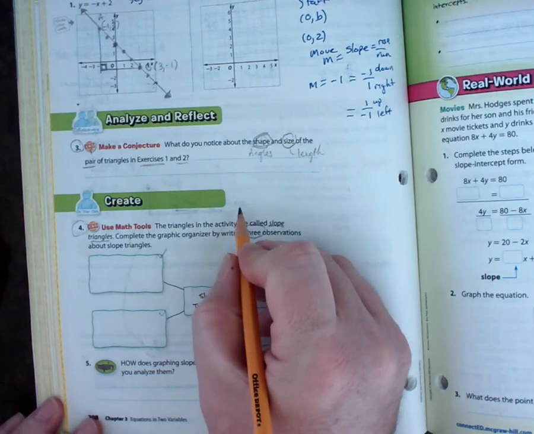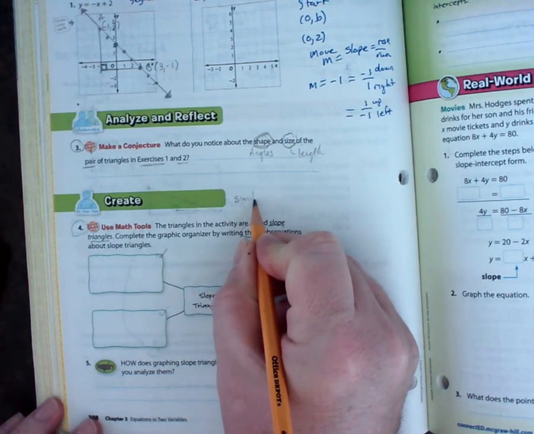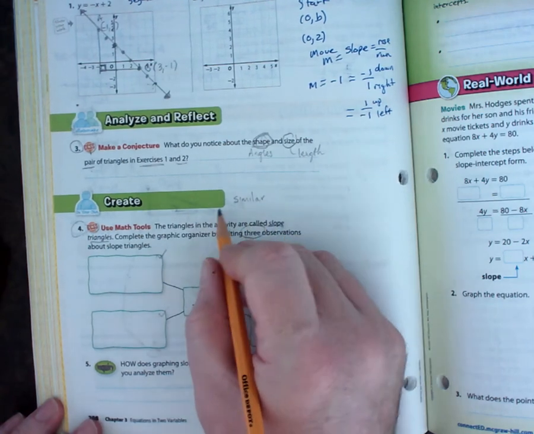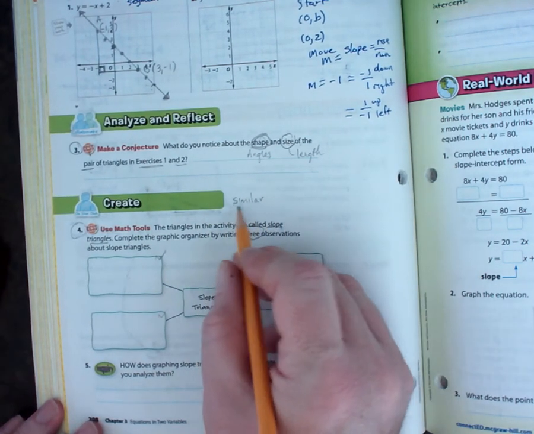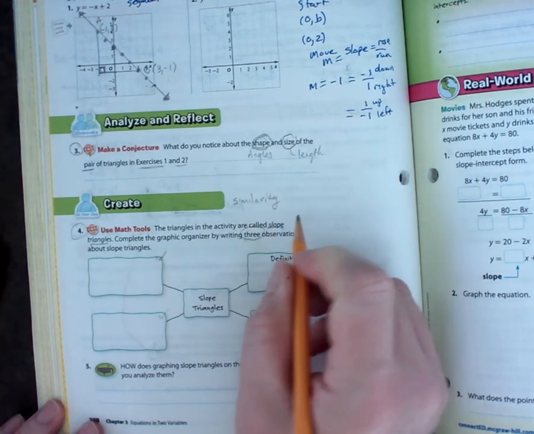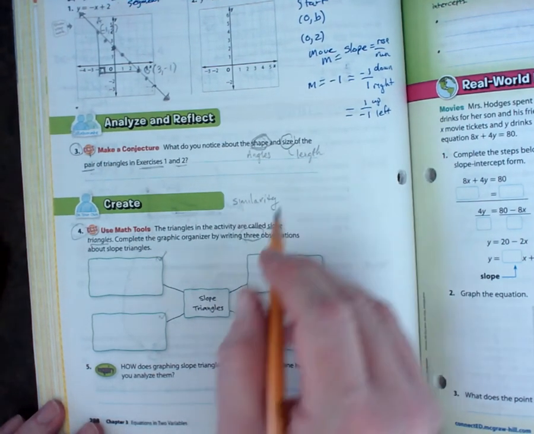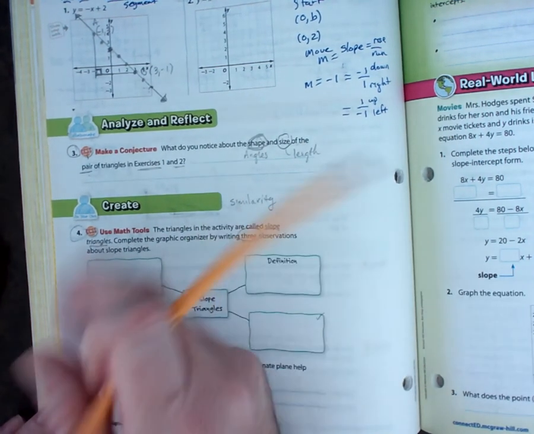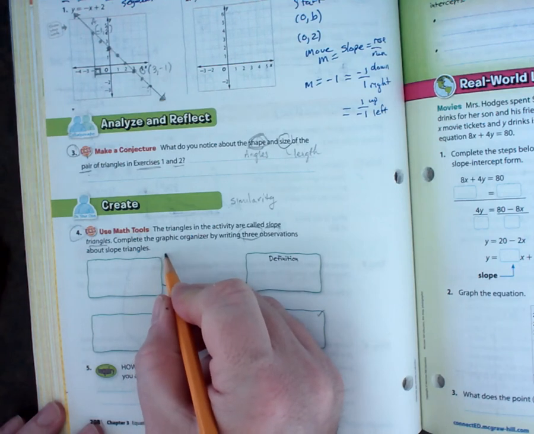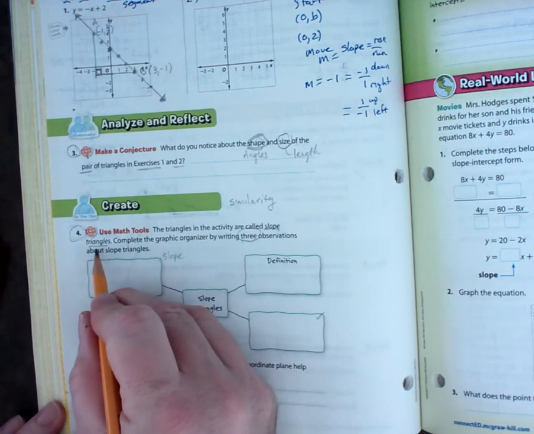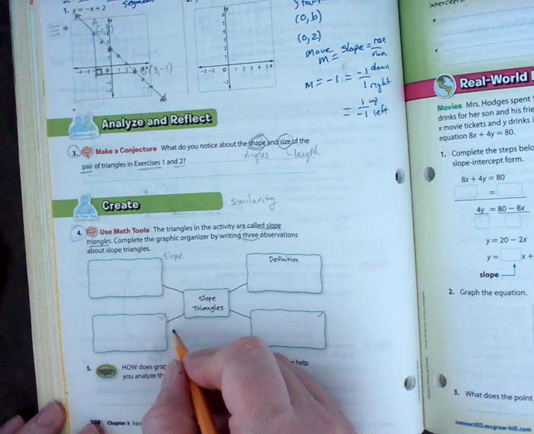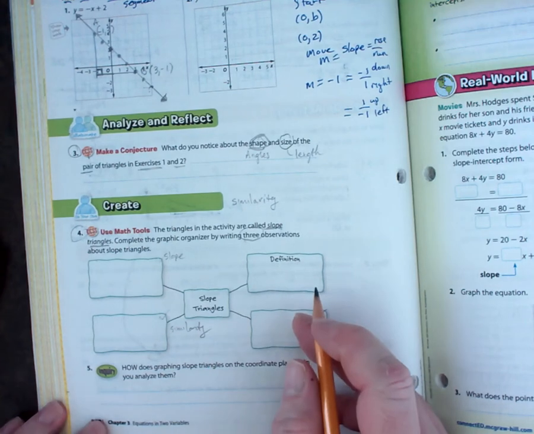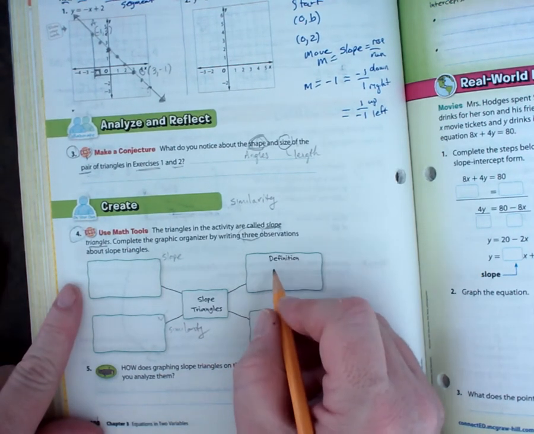How do you write the word similarity? S-I-M-I-L-A-R, similar. And if you're talking about 2 similar triangles, you could write it like that. Similarity, you'd add an I-T-Y. And that refers to same angles, different lengths. You could talk about the slope. So 1, you could talk about the slope of slope triangles. You could talk about similarity, or you could talk about some other thing, and then you want to define what a slope triangle is.